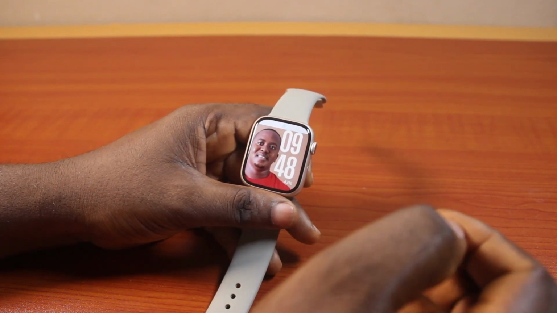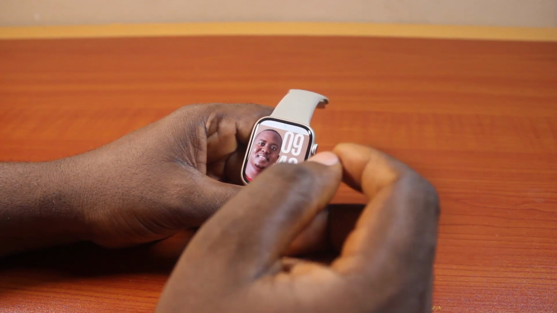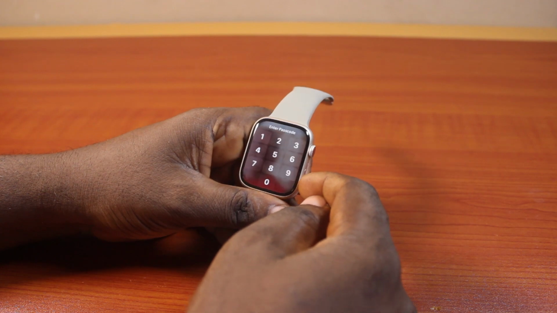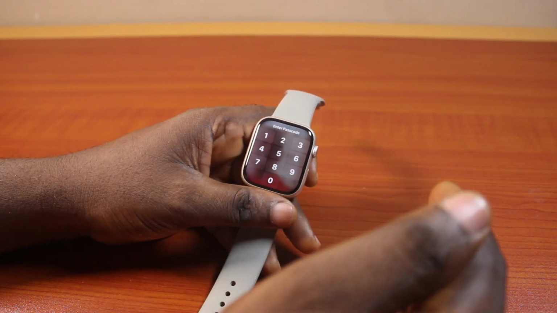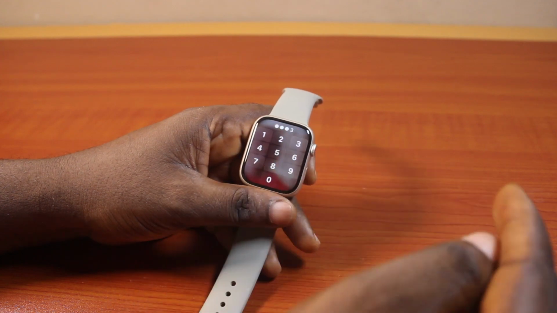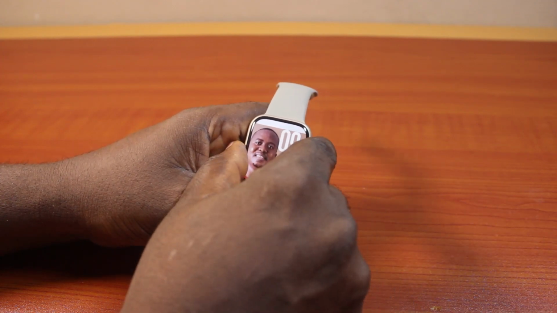When you want to access Control Center on Apple Watch Series 9, it doesn't matter whether you're using watchOS 10 or watchOS 11. So the first thing to do to access the Control Center is make sure you type in your Apple Watch passcode to unlock the Apple Watch. Just go and type in the Apple Watch passcode. Then once the Apple Watch is unlocked, you should see the lock screen removed.